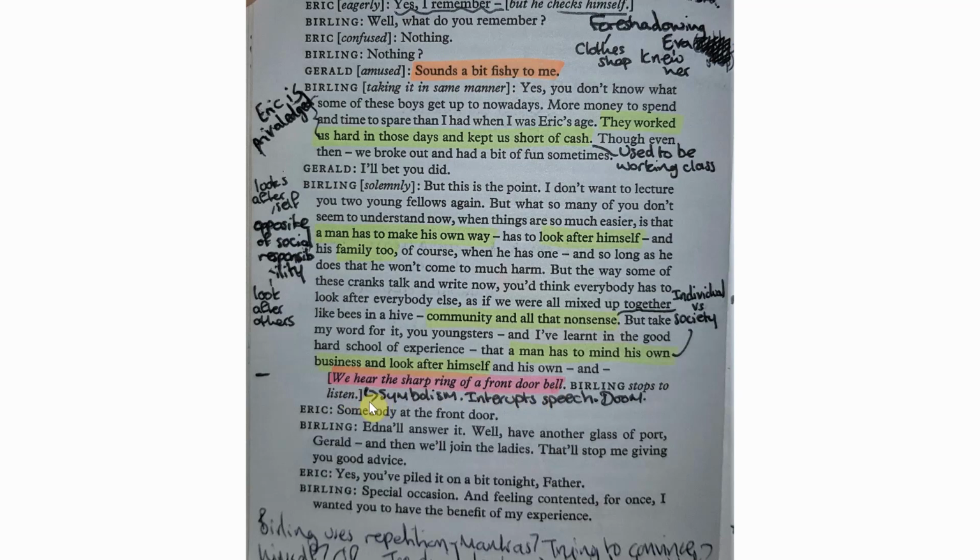Now, this is the inspector arriving. Think of the symbolism within that. The inspector is cutting Birling off as he's saying community and society are nonsense, all that matters is the individual. Now, the inspector has exactly the opposite values. He has exactly the opposite beliefs. He believes we should all look after each other. He believes in society. So by interrupting Mr. Birling's speech at this point, he cuts him off from this line of thought.